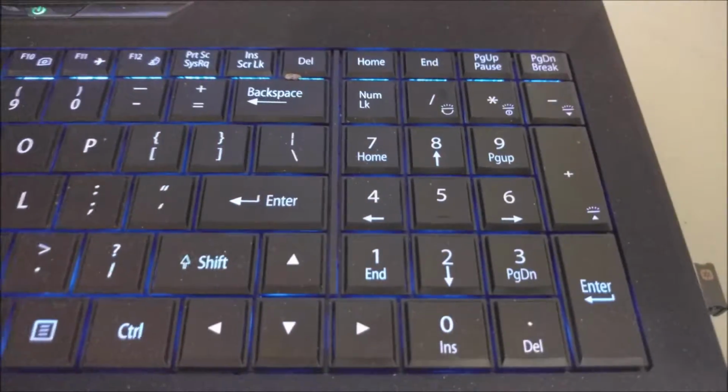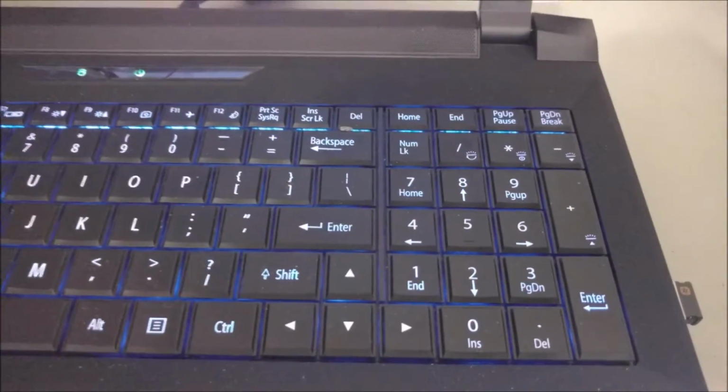Nice little light up keyboard. This one actually has the 10 key on it. Up here have power. This here's airplane mode button with hard drive activity.